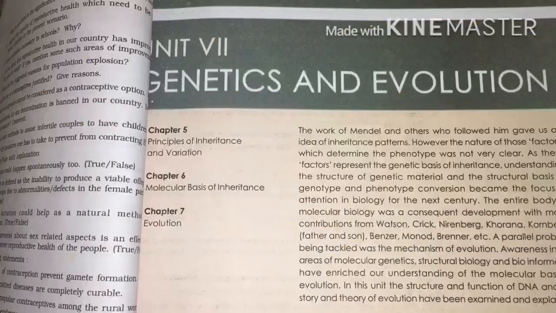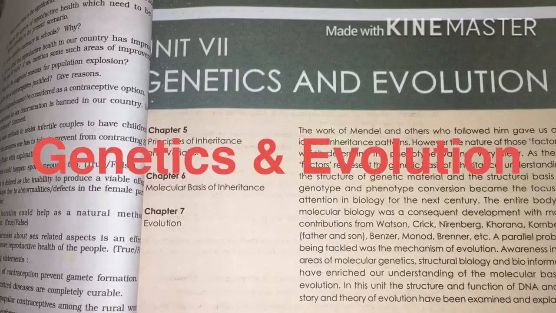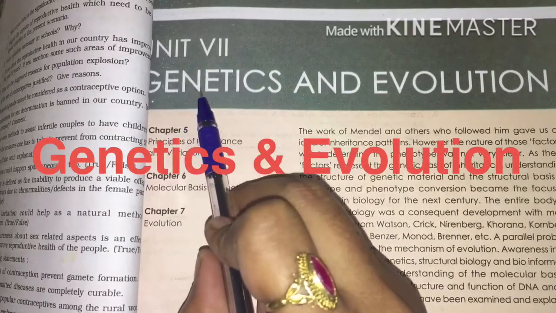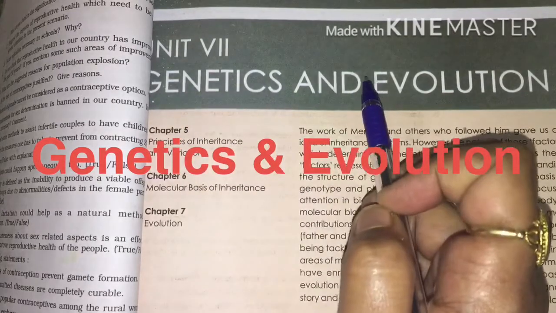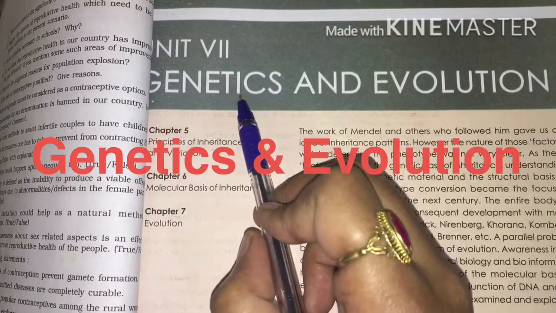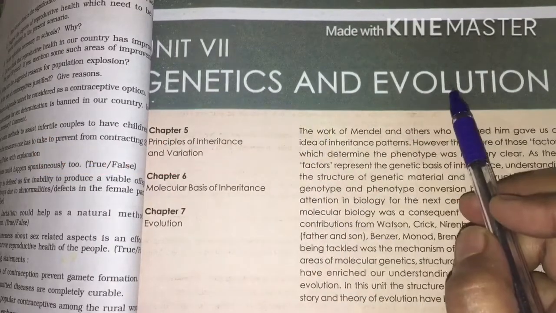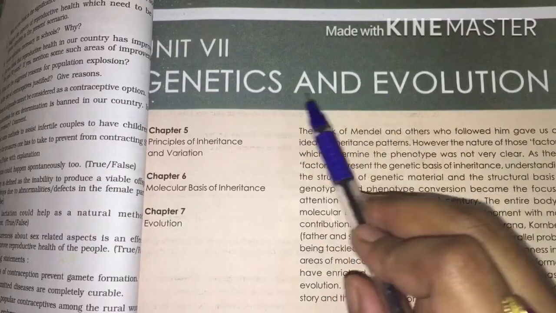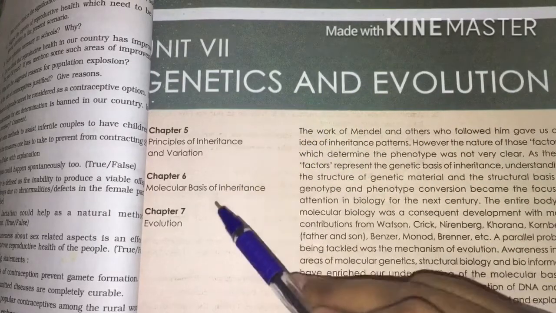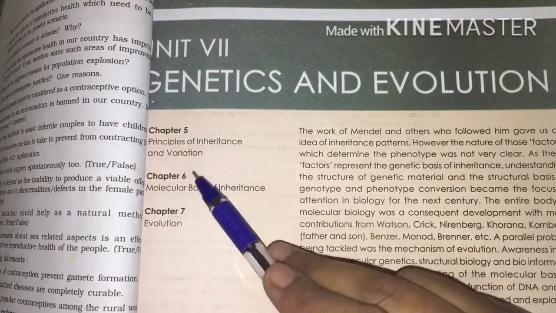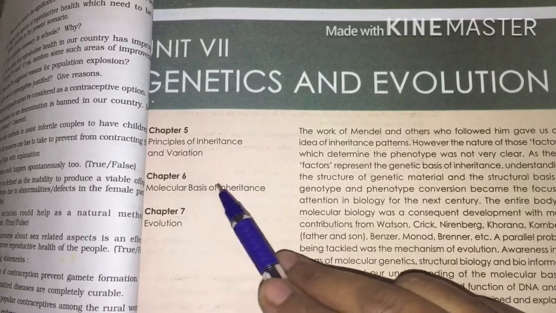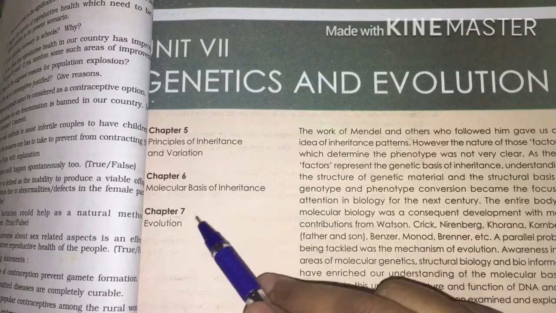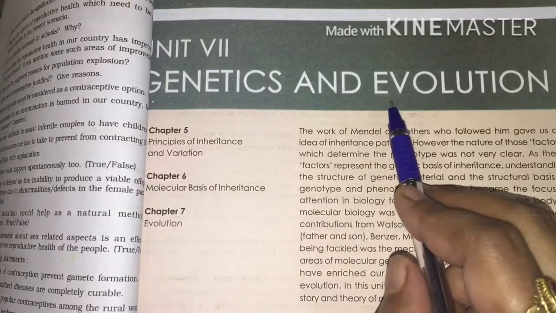Okay, we shall start today's session. In today's session, we are going to discuss the second unit, that is Unit 7 in your biology, genetics and evolution. Genetics is nothing but the study of genes, and evolution is the changes which we find in the environment. Both are discussed in this unit, which carries 3 chapters. The first chapter is principles of inheritance and variation. The second one is molecular basis of inheritance. The third one is evolution. These are the 3 chapters covered in genetics and evolution.